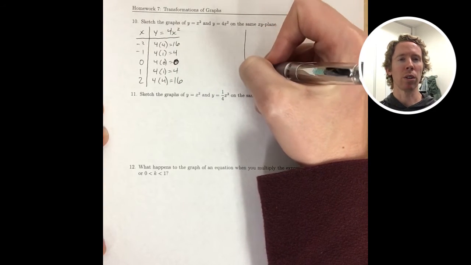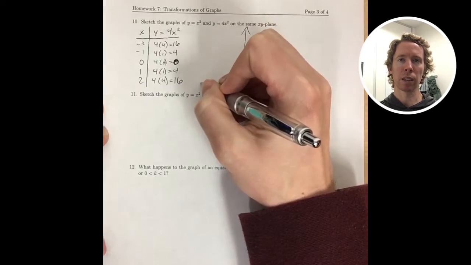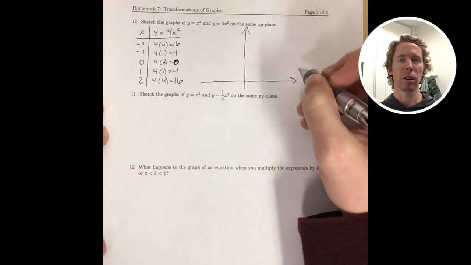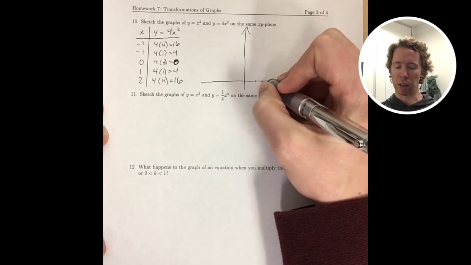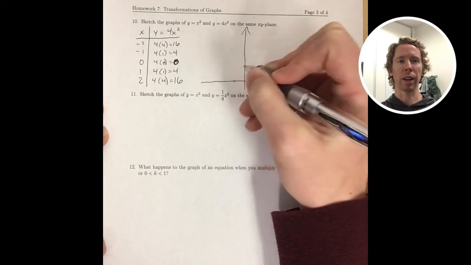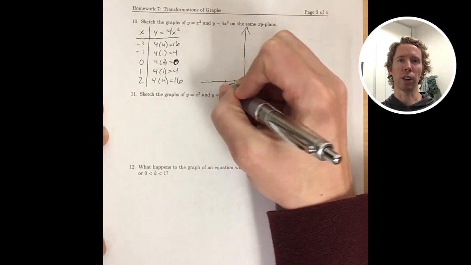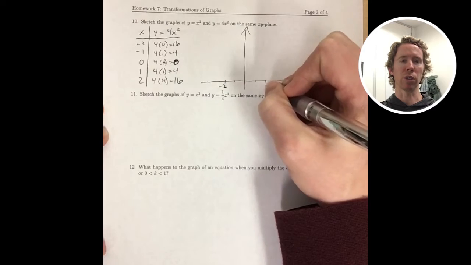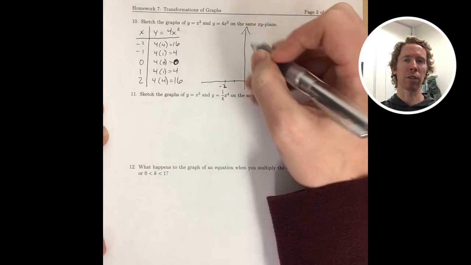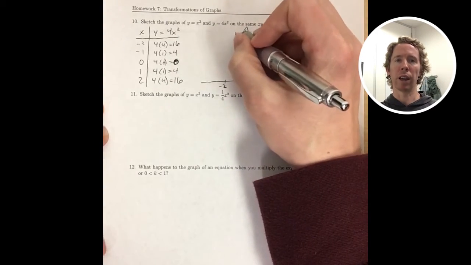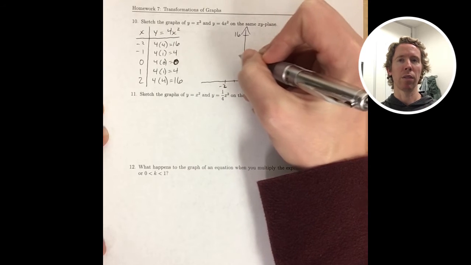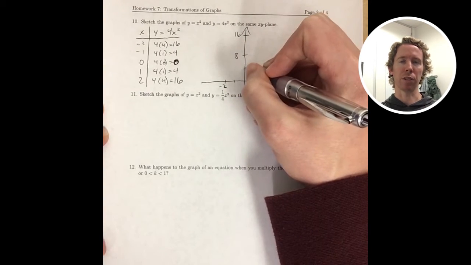So what that's going to do is it's going to take your original graph and stretch it like you're starting at the x-axis and then stretching it up. If the y values are positive, you're stretching them up by a factor of 4. And if they're negative, you're stretching them down from that x-axis by a factor of 4.